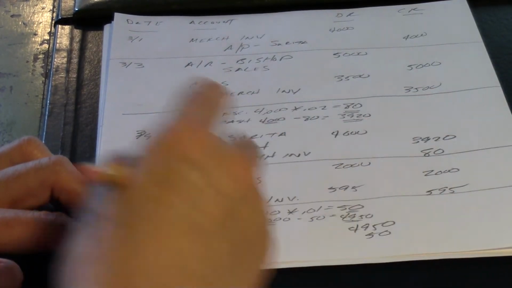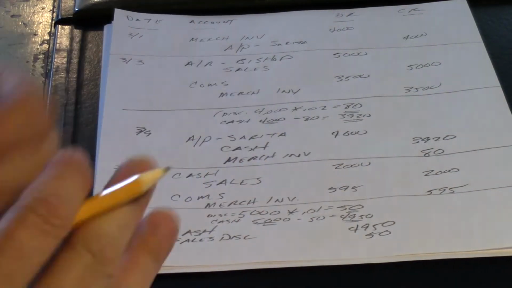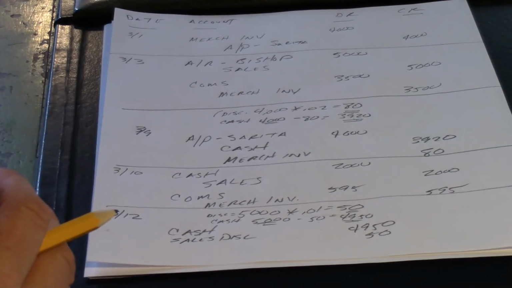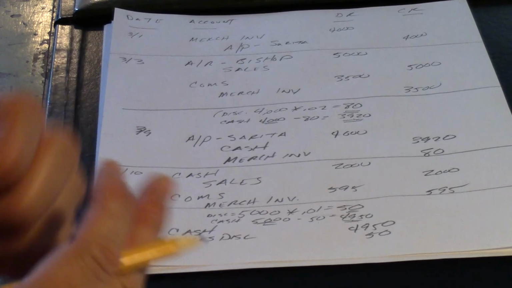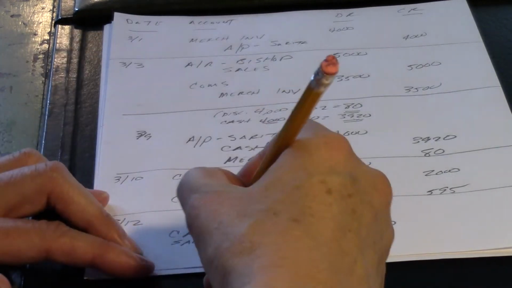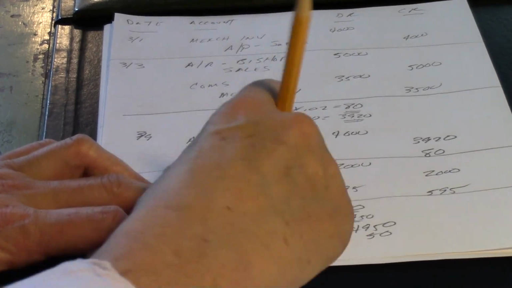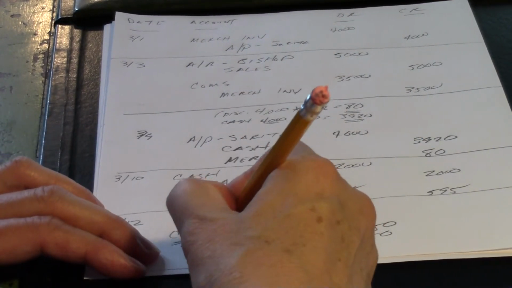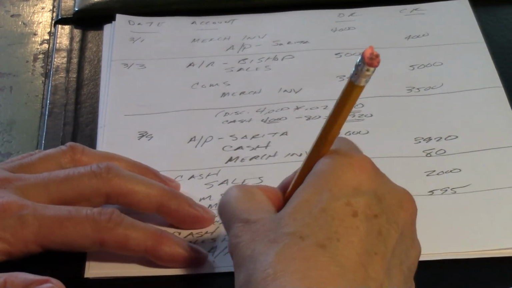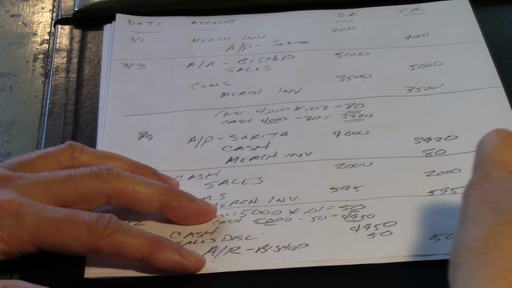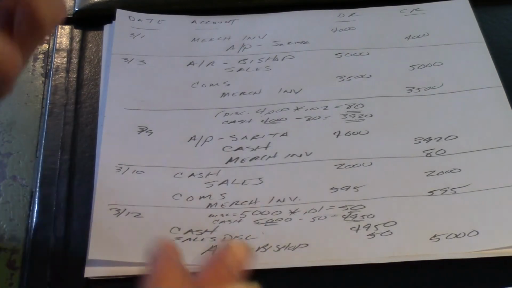We're tracking these because remember we need to put them on our income statement, so we track them separately. And then our account receivable is no longer around because they paid us. So that account receivable goes away, $5,000 balance. And that's it.